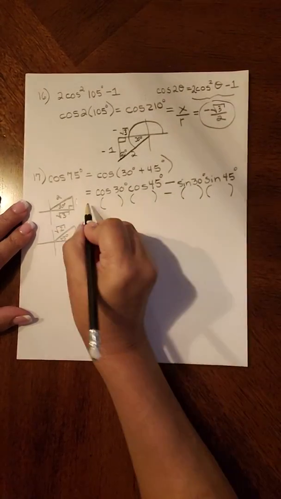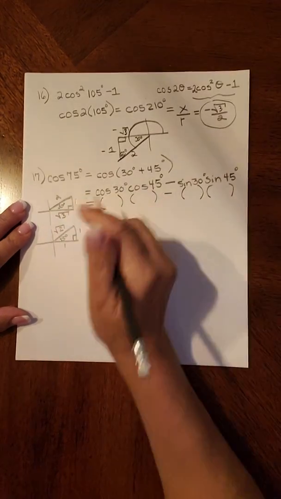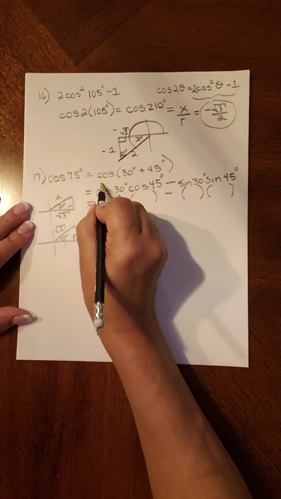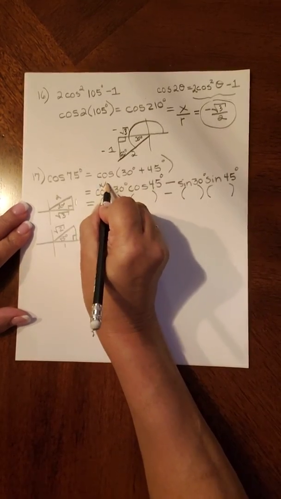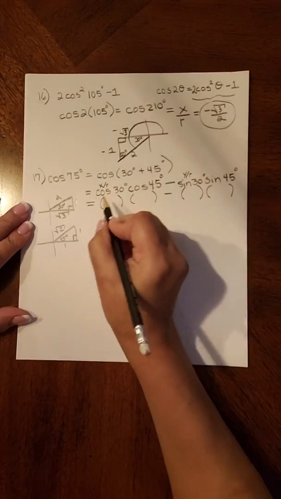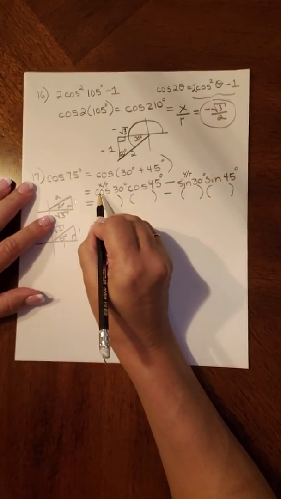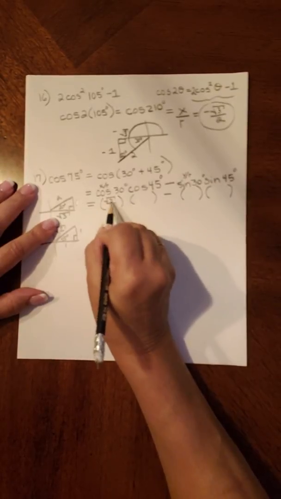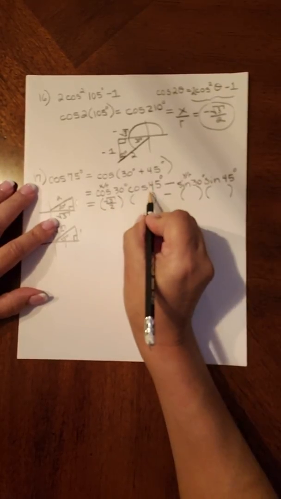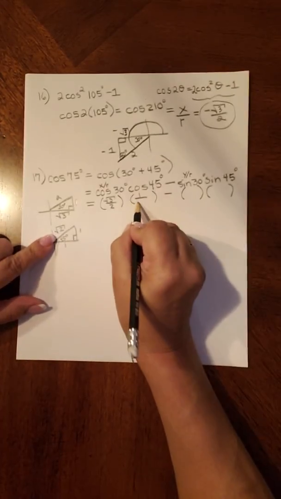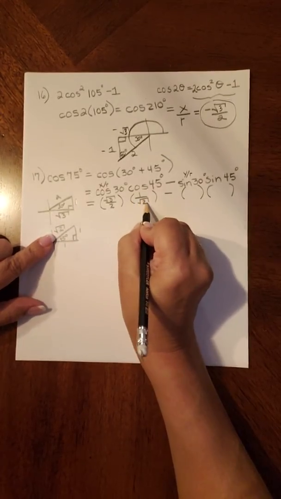Come back to the problem and plug in the fractions here. So cosine of 30, remember cosine is defined as x over r, and wherever you see sine, it's defined as y over r. So x over r, using the 30-degree triangle, would be square root of 3 over 2. Cosine at 45 would be x over r, 1 over square root of 2.